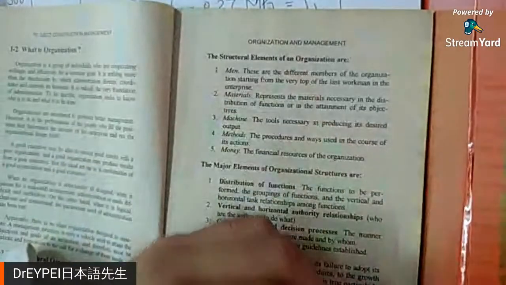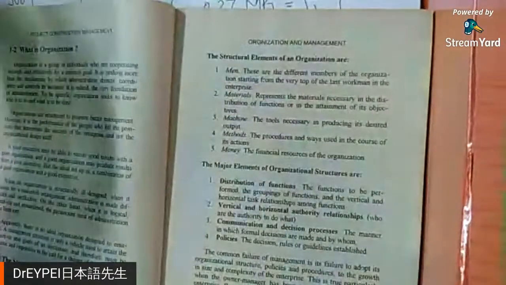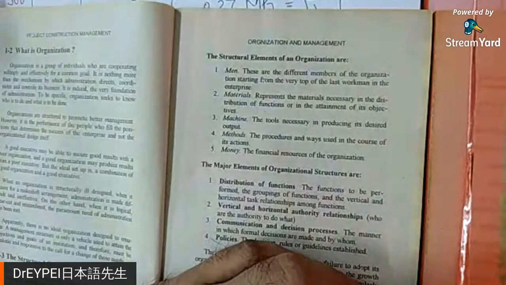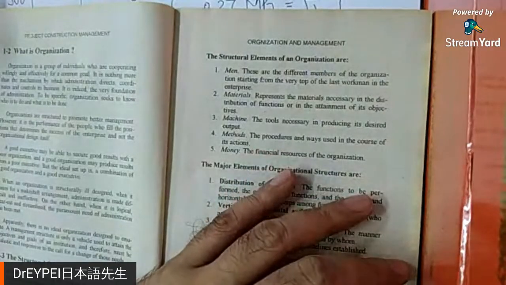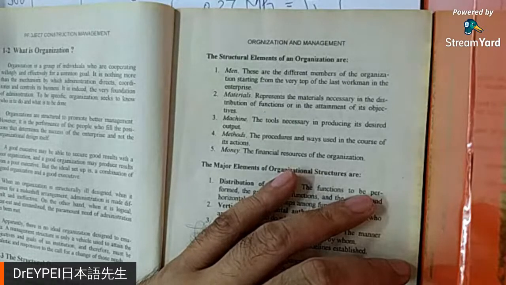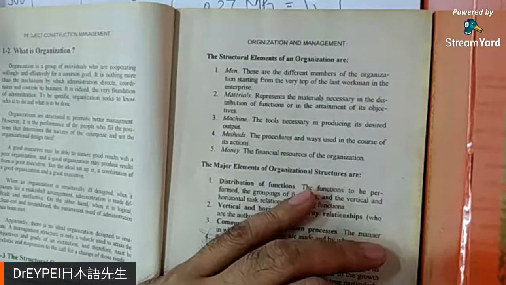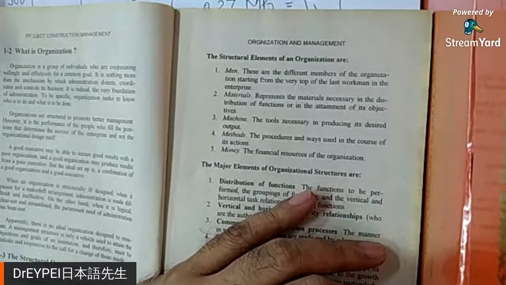Okay, so how to operate, how to produce something. If their product is alcohol, so they need raw material to be able to do this. Okay, so need materials. Okay. Number 3, not only materials, they will also need machine to be able to realize the shape, the different patterns, right? So machines are the tools that are necessary in producing this output.